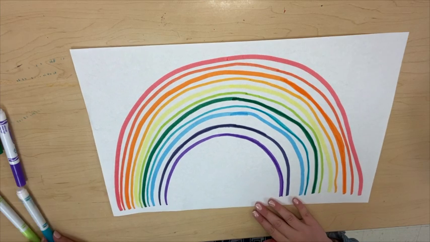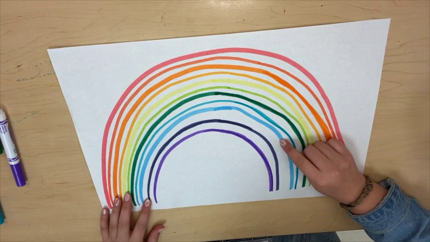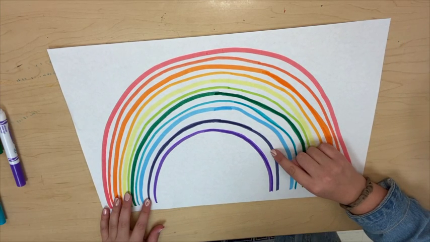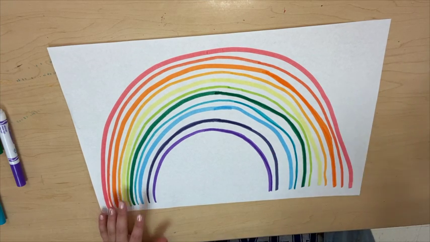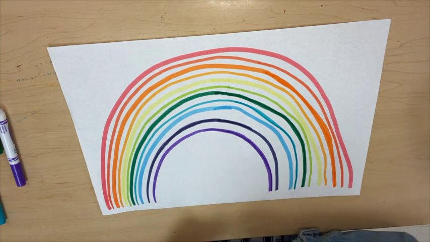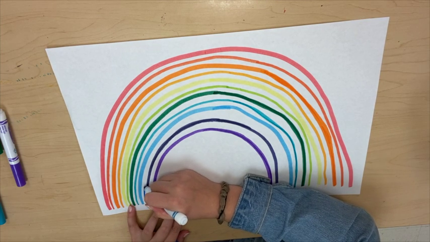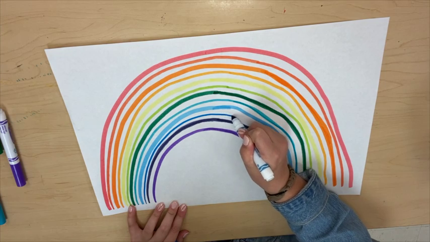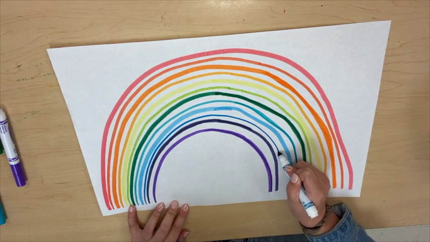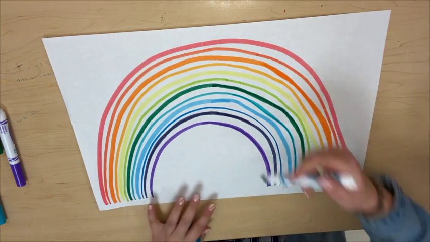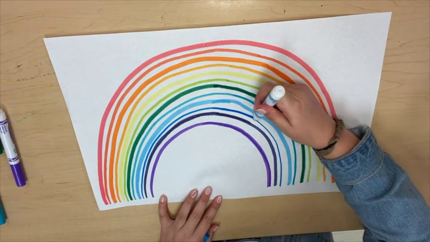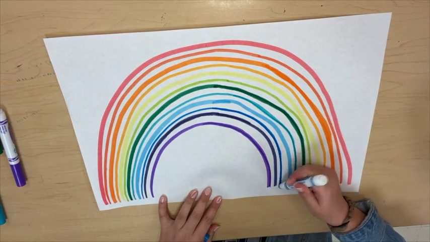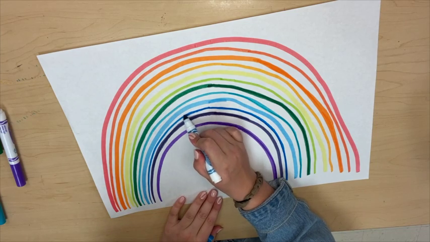The next two colors I have an in-between are blue and indigo. I think what I'm going to do here is I'm going to just add a darker blue. I like how that looks. I think that's a good in-between color.